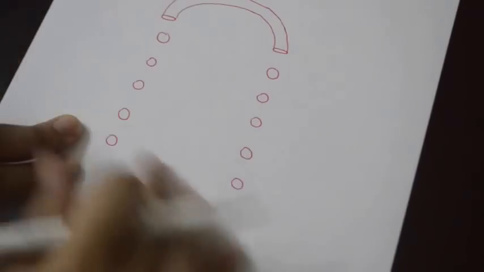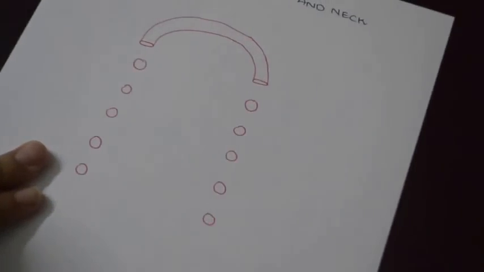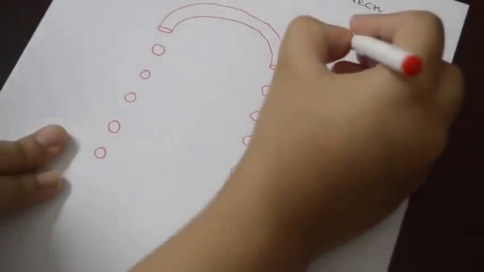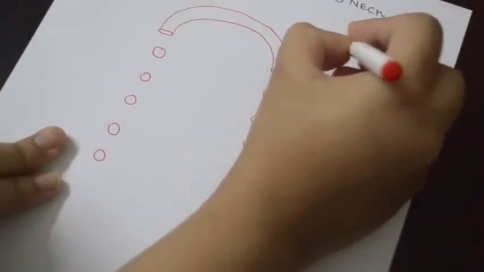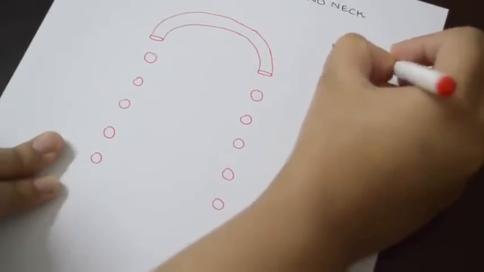These 6 pharyngeal arches are made up of mesoderm. These are mesodermal in origin. So we can make an indicator here that the red color is used for mesoderm.